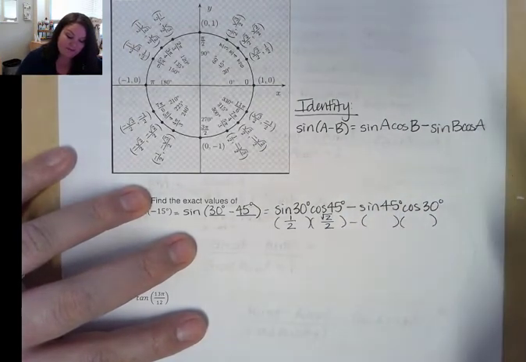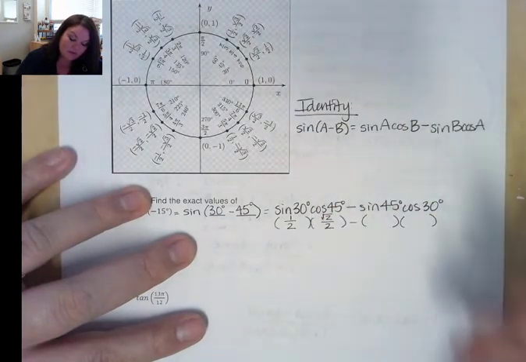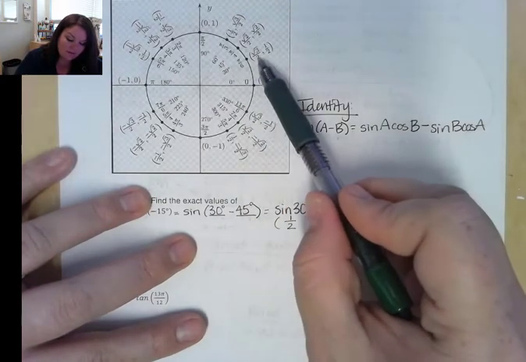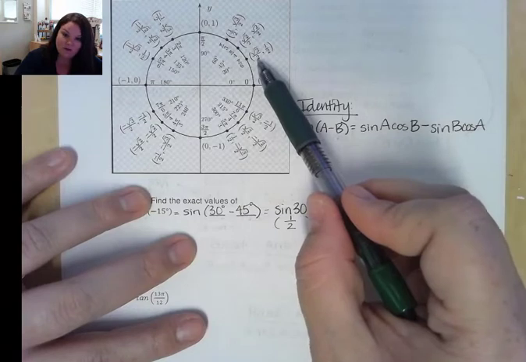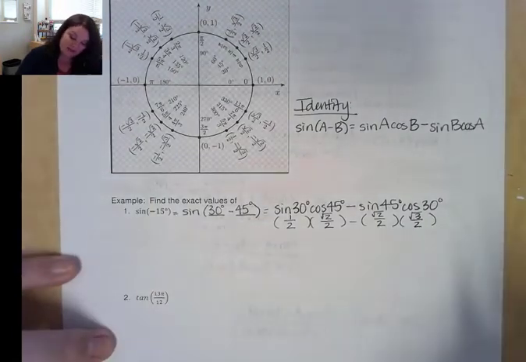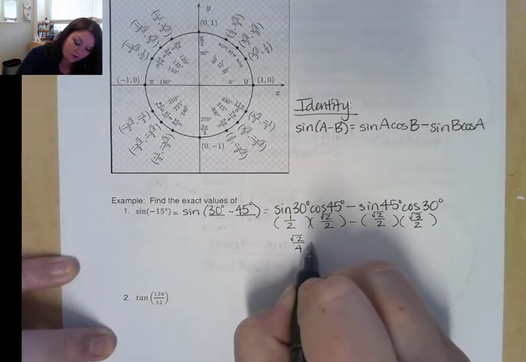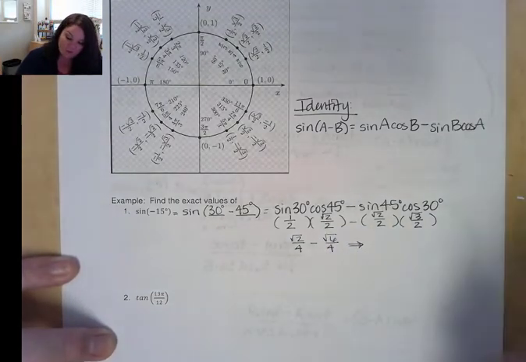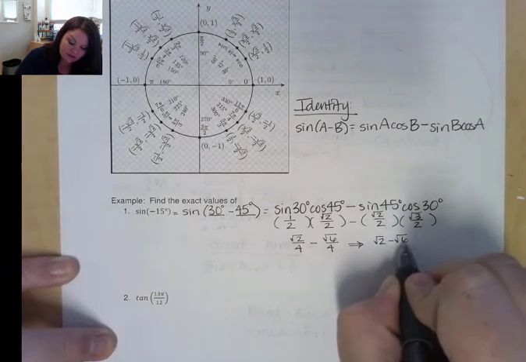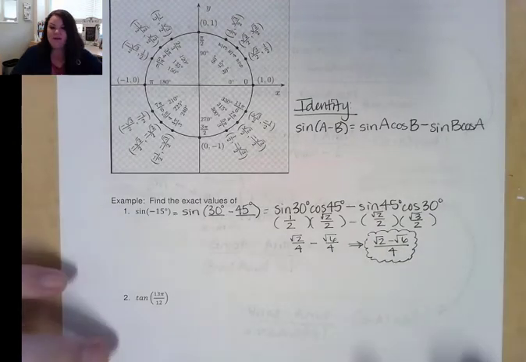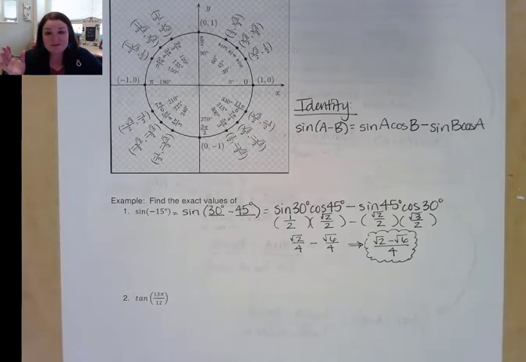Sine 45 is my second coordinate of my 45-degree angle, which is square root of 2 over 2. And cosine of 30 degrees is my first coordinate on my 30-degree reference point, which is square root of 3 over 2. Then I multiply those together, which gives me square root of 2 over 4 minus square root of 6 over 4. And then remember, we do want to go ahead and write it as one fraction. So square root of 2 minus square root of 6 all over 4. So this is my final answer. Okay, maybe not too bad. Same thing we did with cosine, just now with sine and tangent.